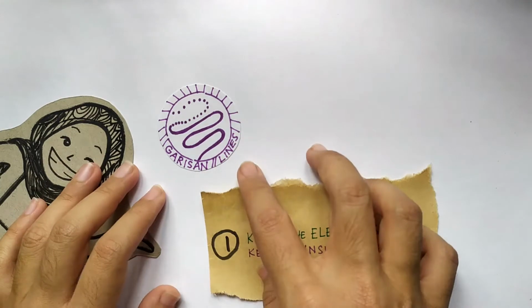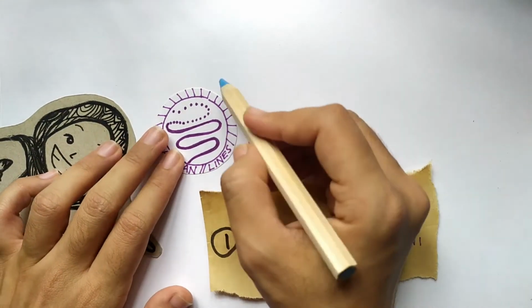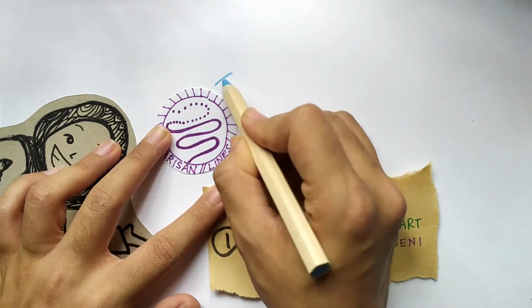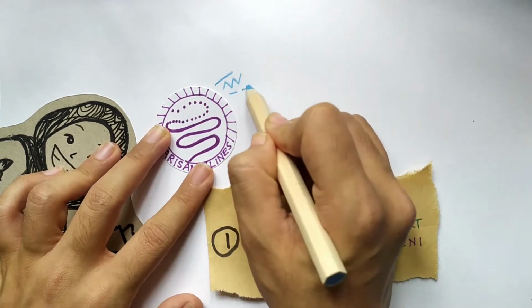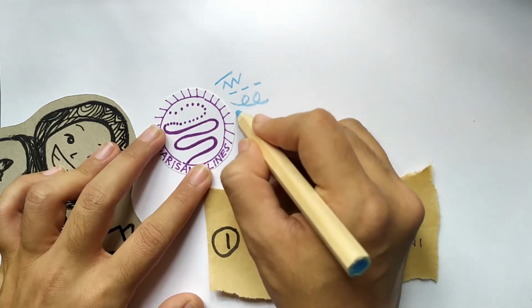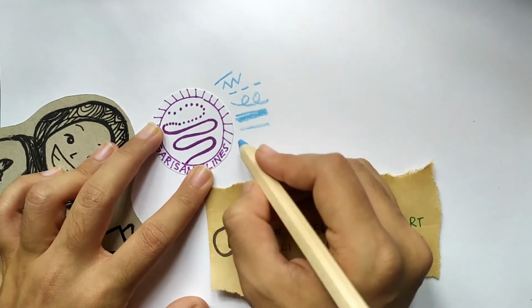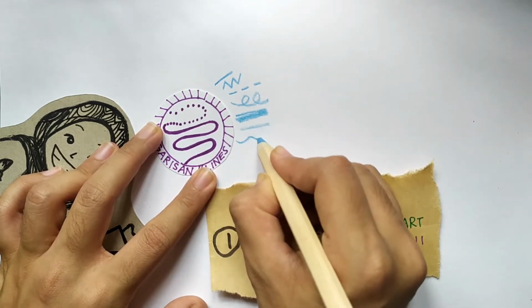Lines, there are so many types of lines. For example, there are straight lines, right? If I would draw here, there are straight lines, there are zigzag lines, there are lines that are dashed. Okay, garisan yang berlingkar, garisan yang tebal, garisan yang nipis. Apa lagi? Macam-macam lah, garisan ombak.